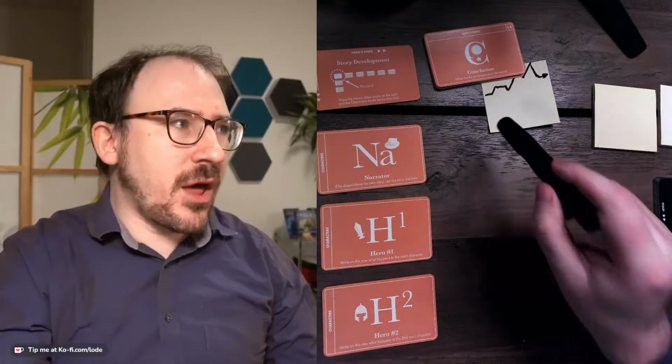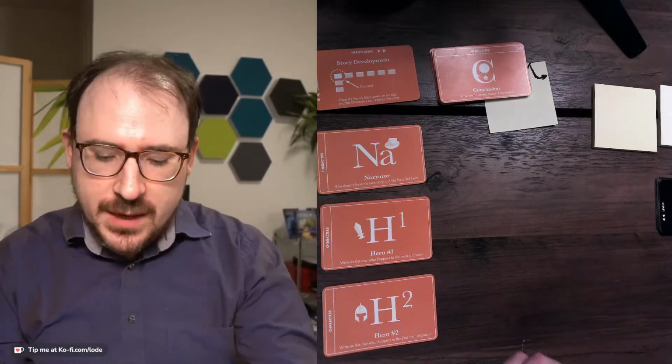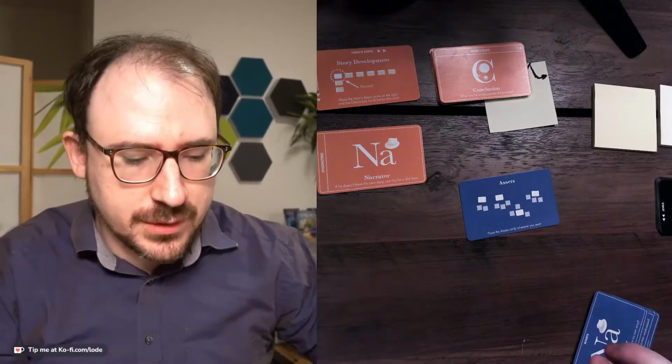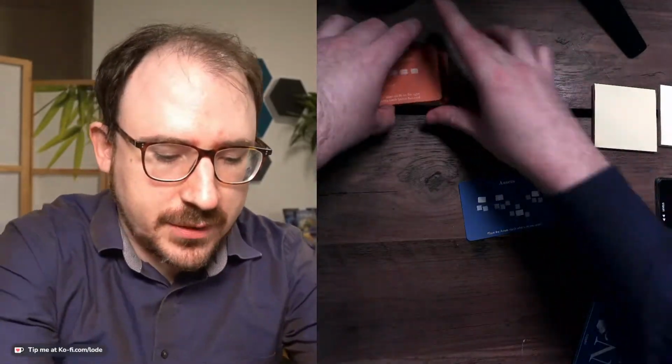Okay, so that is a run through the hero steps. But what about these two other ones here? So the assets. Just put those away. We will see about the time. First, let's go through the cards.